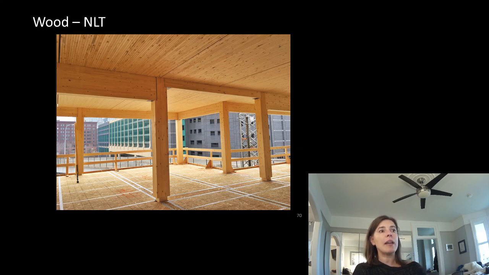So here's the underside of an NLT system on a wood frame system where we've got major beams. And you can see down here that the wood's been held up with some supports. There's going to be a concrete topping on this floor. You can see that it's framed out for a concrete topping to go on it.